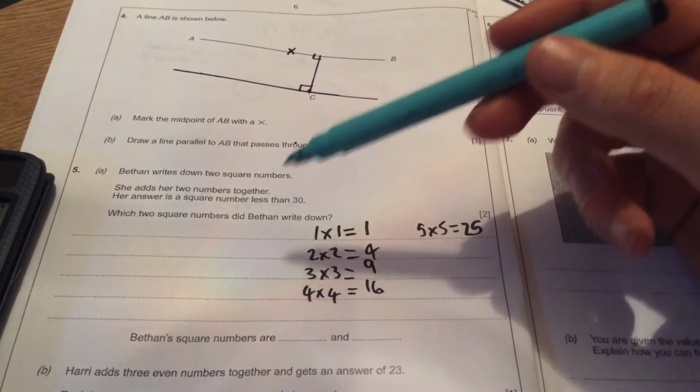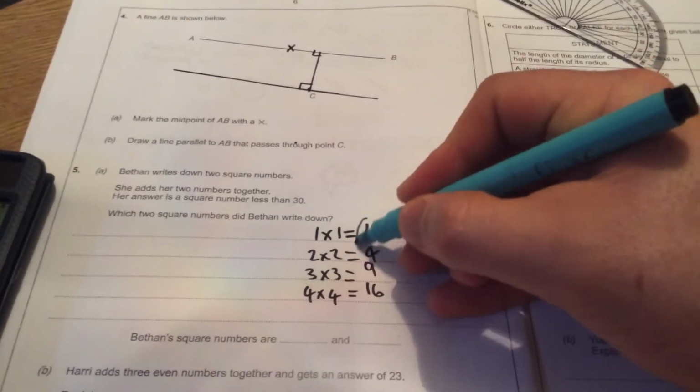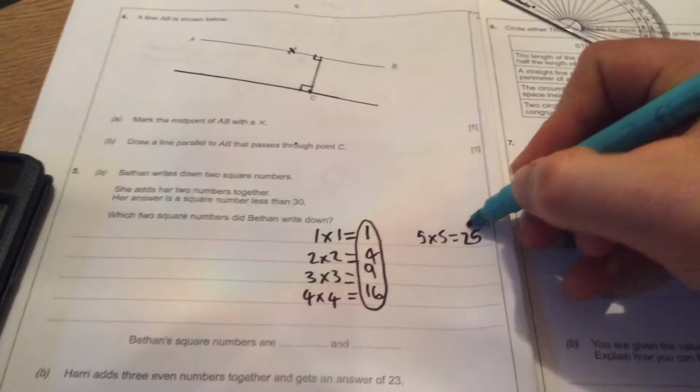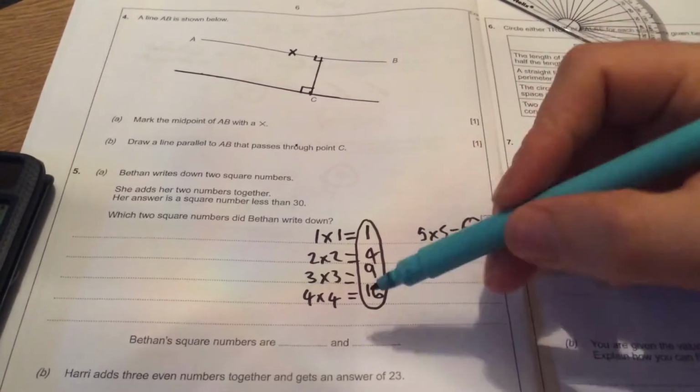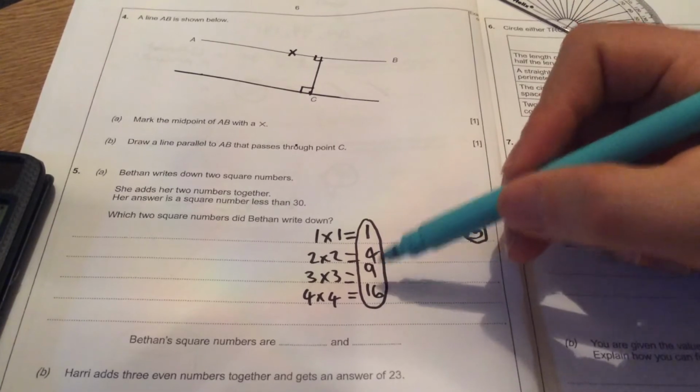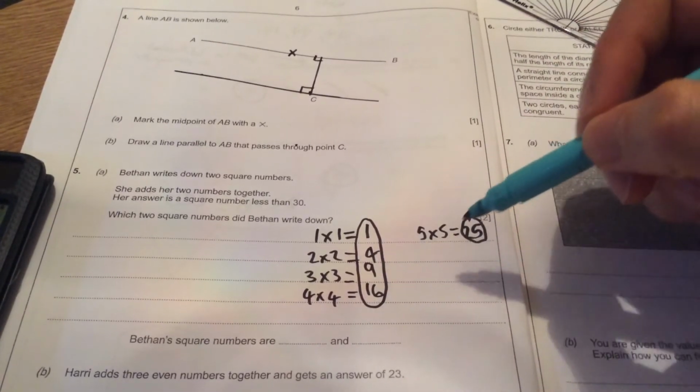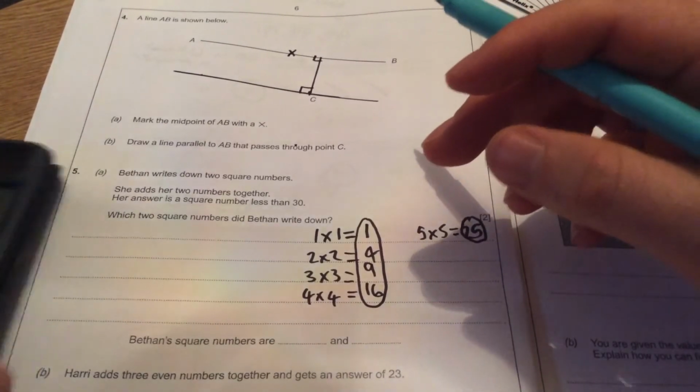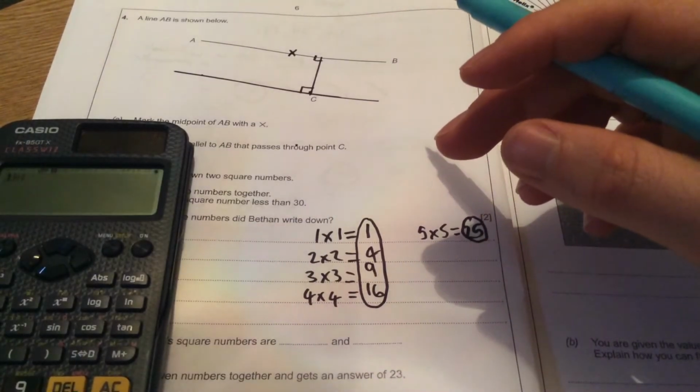Now, what she's trying to say here is a bit backwards the way it's written, but what they're trying to say is she adds 2 of these numbers. So looking at these numbers, she adds 2 of these up, and it gives you an answer less than 30 that is also in this list.